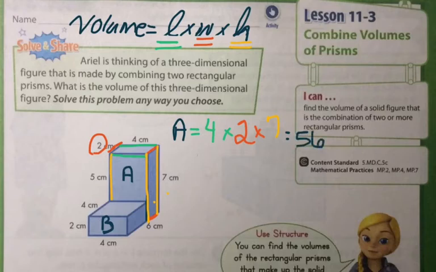So the volume of A, just this top box here, right, is 56 centimeters cubed. Now I'm not done. I only found half of what I need to do, okay? This is why you're only doing 4 problems today. They take a little bit of time, okay? That's okay. So now I'm only going to focus on this box down here, this little one in the front, right? I'm going to focus on box B and I want to find its measurements.